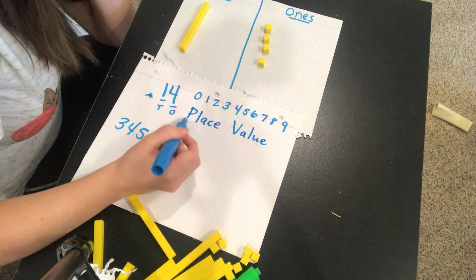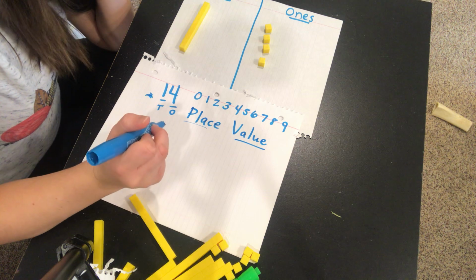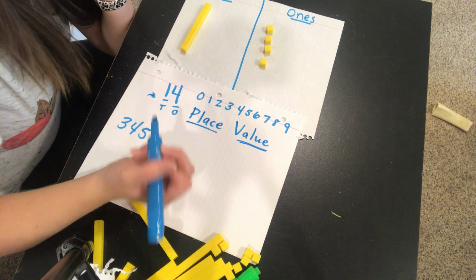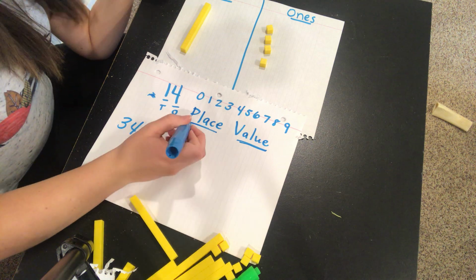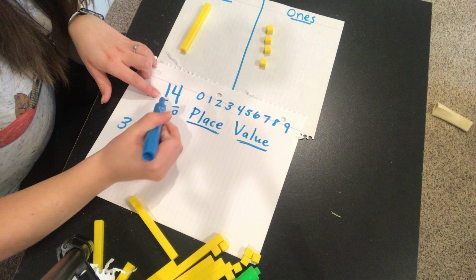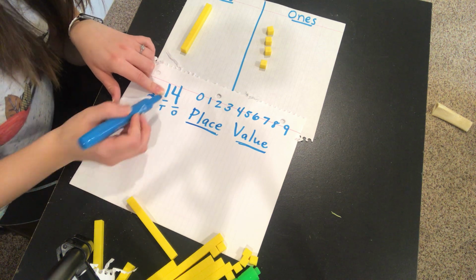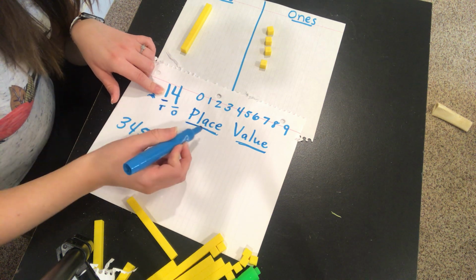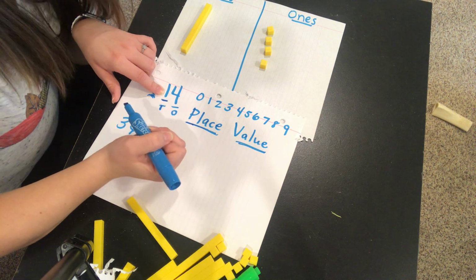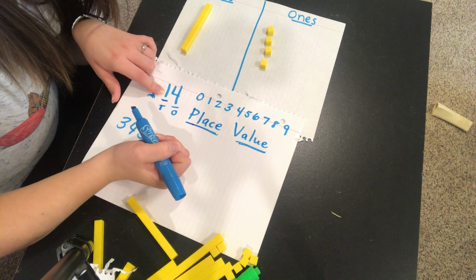Okay, so place value. Both of these words mean something that come together, and it totally makes sense. Watch this. Okay, so place. If I'm talking about the 1 in 14, its place is the 10's place, okay? What is the value of the 1 in 14?